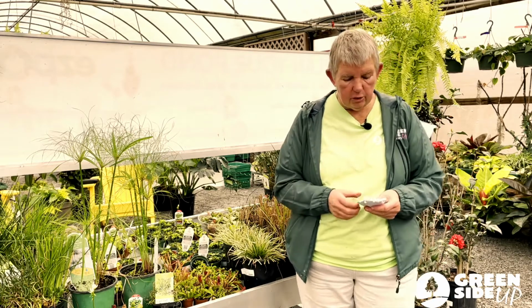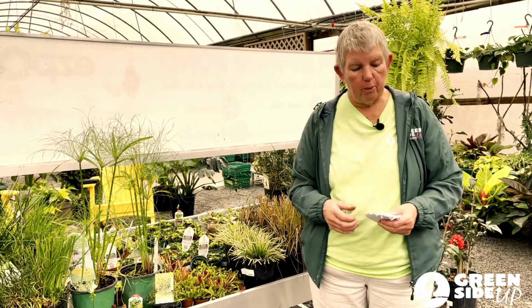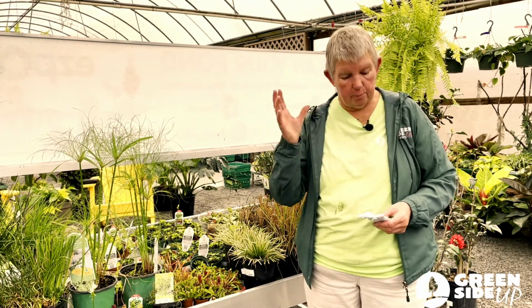There are some other plants. So for instance, a canna lily. A canna lily could grow alongside your pond. It gives that tropical feel. The leaves are different colors. It has the pretty flowers.